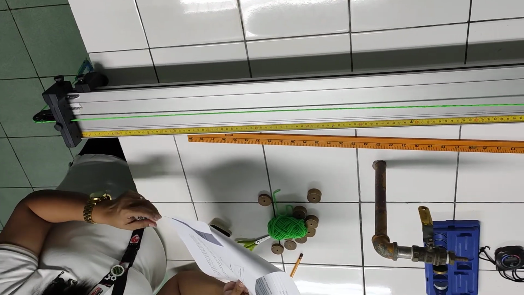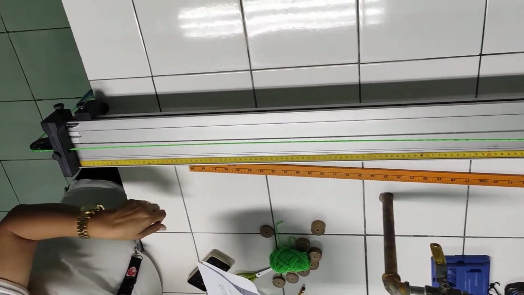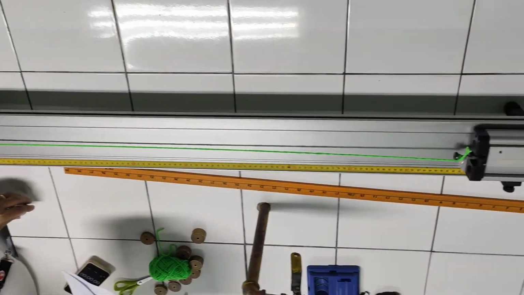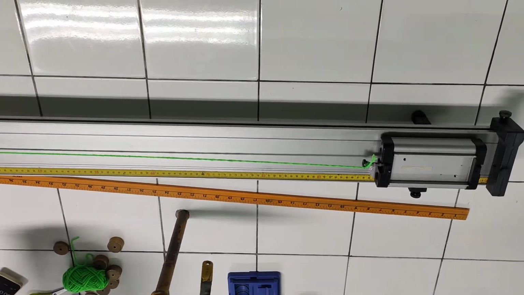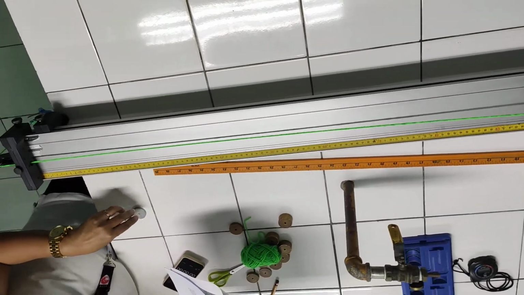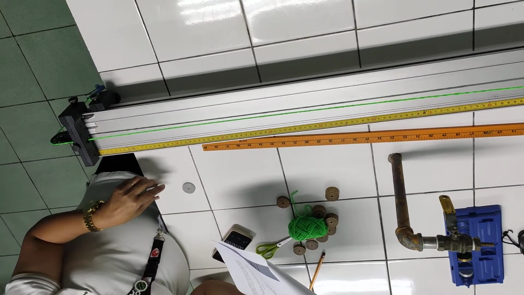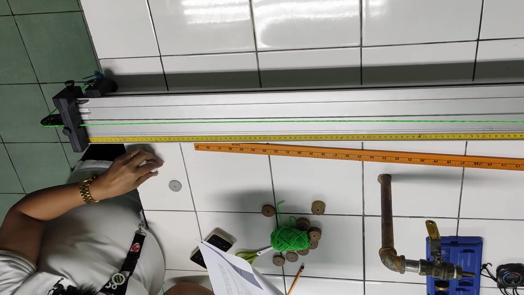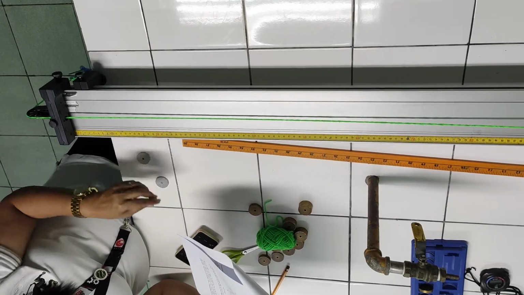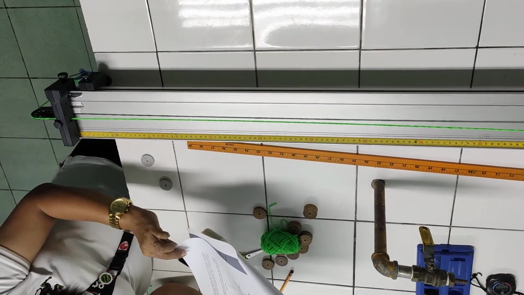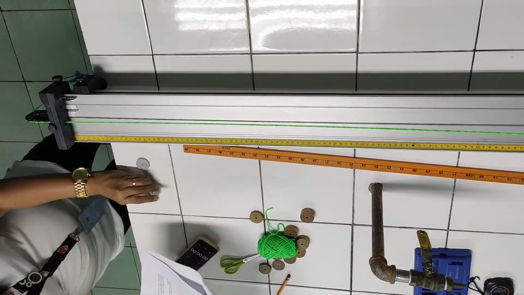Okay, set up the experiment as shown in the figure. To counteract the friction, add a small mass of 10 grams to the hanger to allow the car to move with uniform speed. Do not remove the small mass in the next part of the procedure. Number 3, 10 grams.